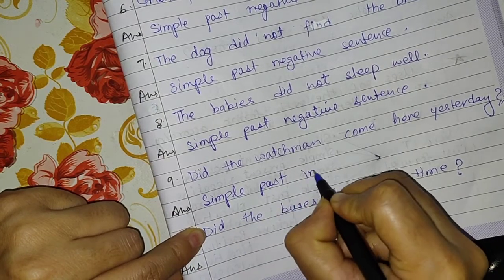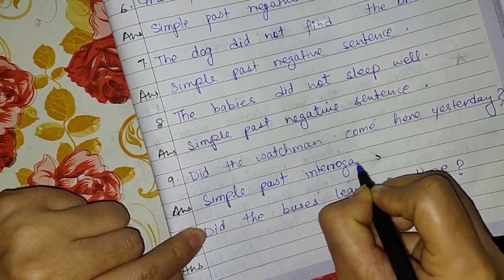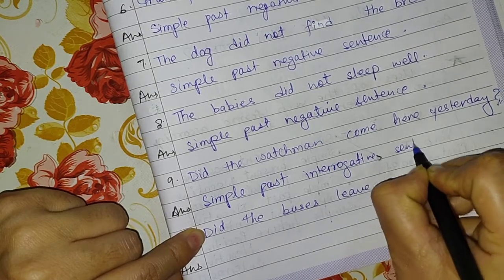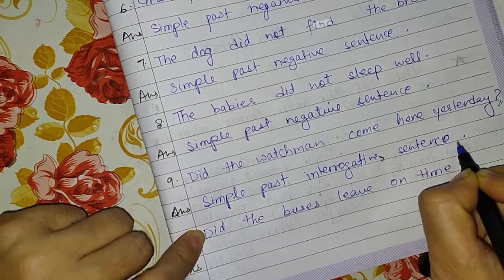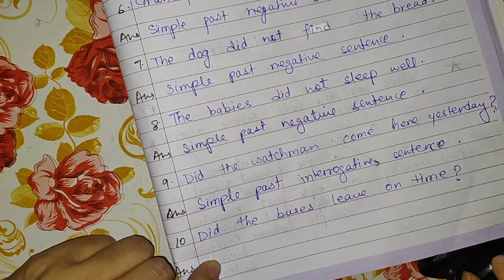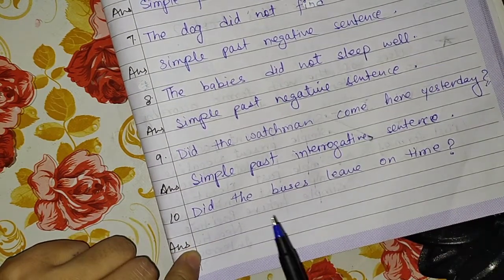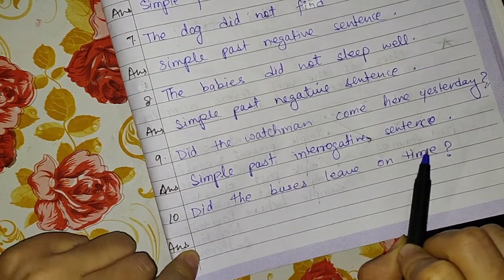Simple past interrogative sentence. All right. Next sentence is, did the buses leave on time?